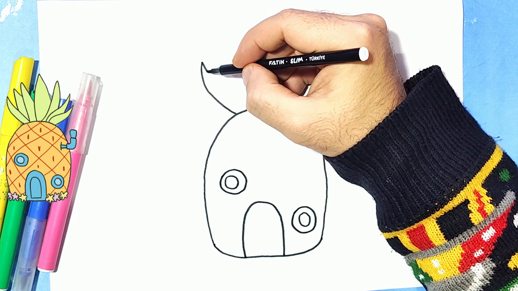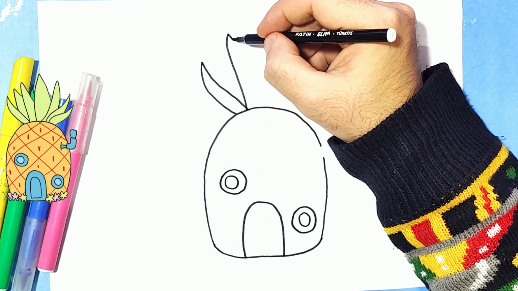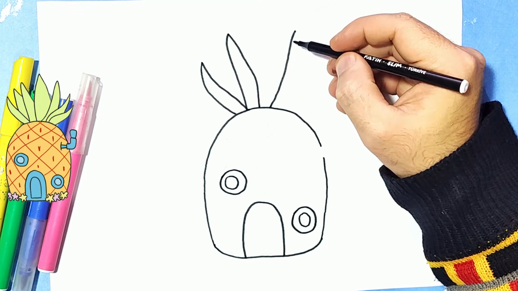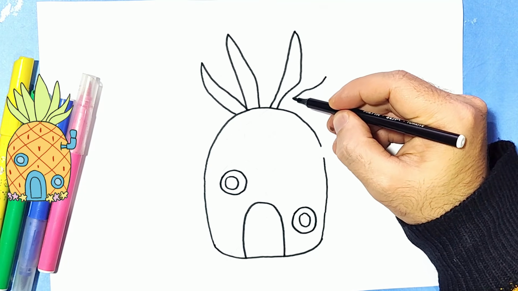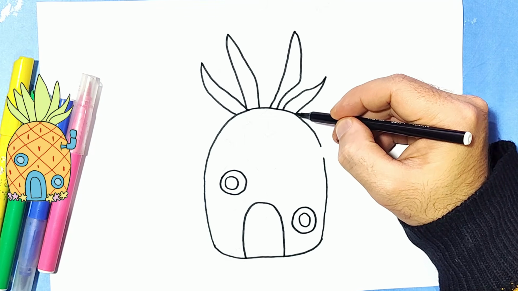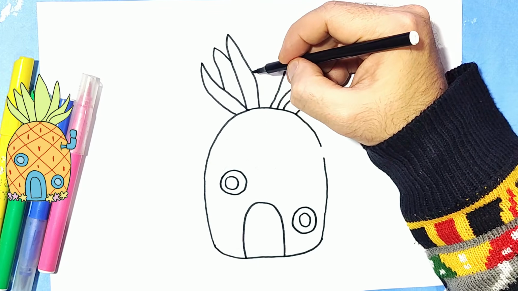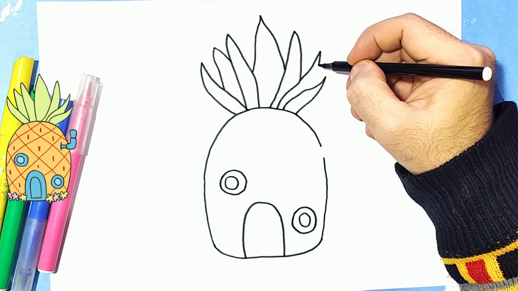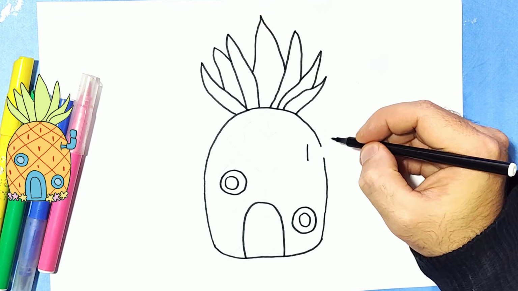Step 4. Add decorative elements. Step 5.